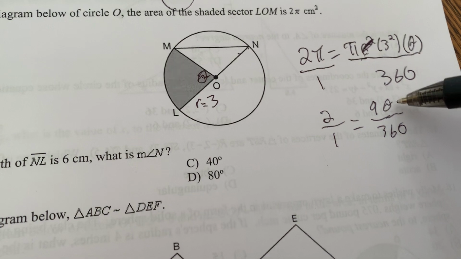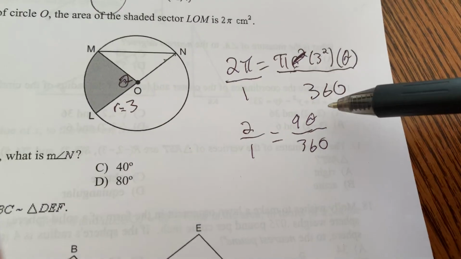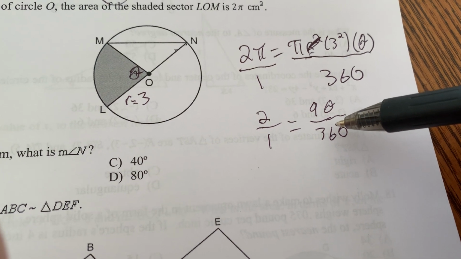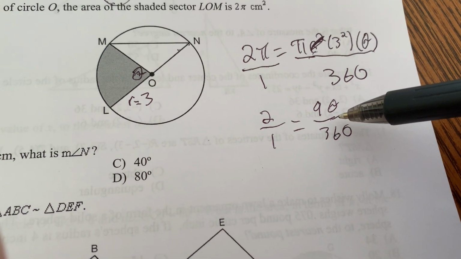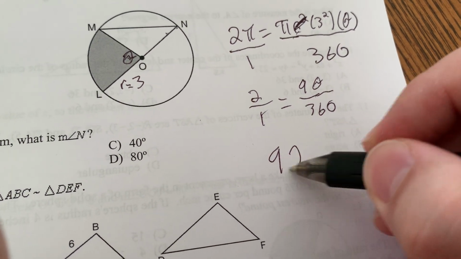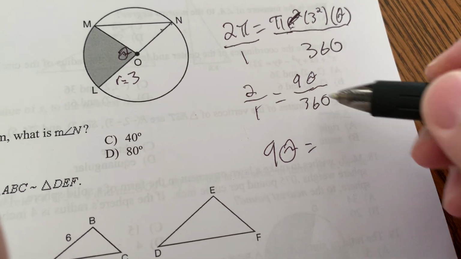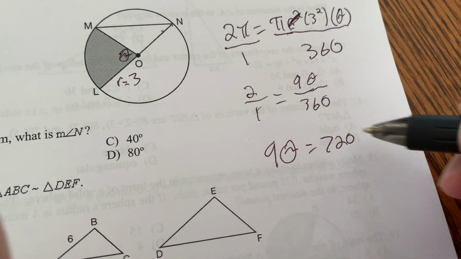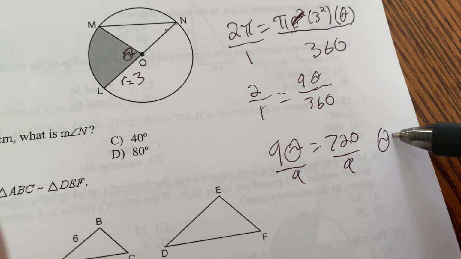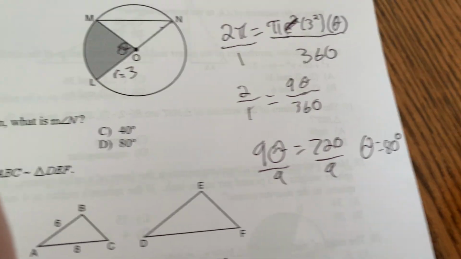This is not 90. If you want to simplify 9 over 360, you can go ahead and do that. But let's cross multiply because that's the way I've been trying to get y'all to do some of these. I think that's easiest. So 1 times 9 theta is 9 theta. 2 times 360 is 720. Divide both sides by 9. Theta is 80 degrees. There we go.